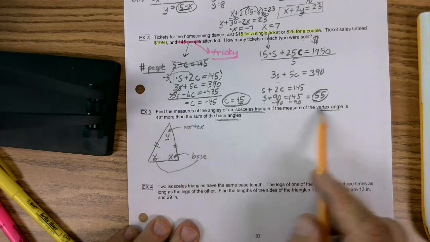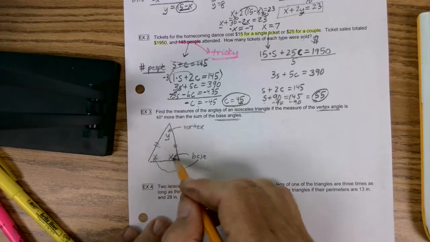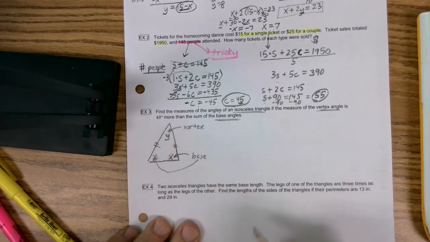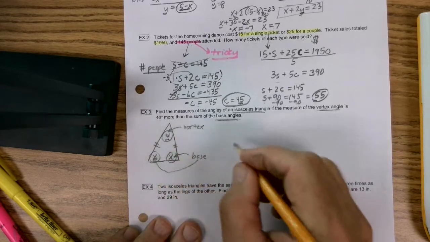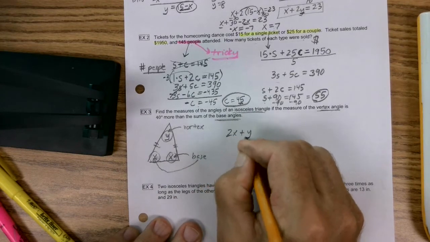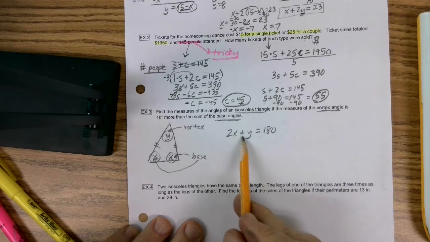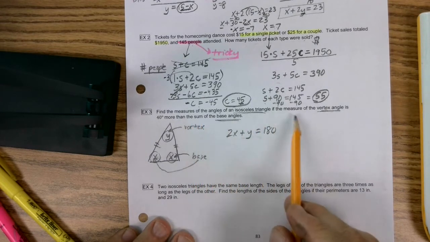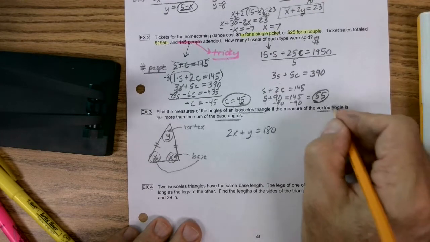Before I even read any of this stuff, I know one little formula that's already popping out at me because of my geometry. I know that this plus this plus this has to add up to 180. So this plus this is 2x plus y equals 180. That's just your general rule of triangles. Now we're going to read this information and make sense of it. The measure of the vertex angle, what do we call that?